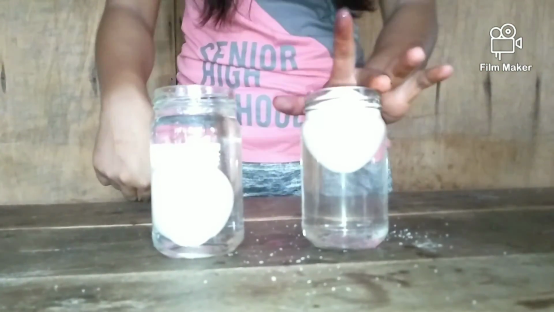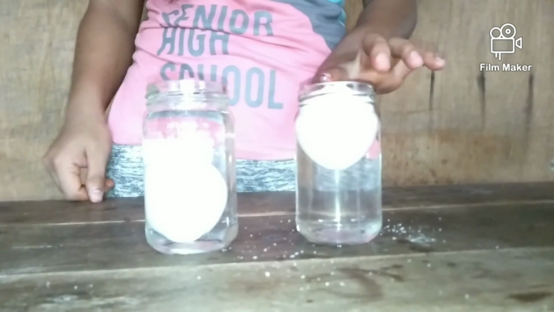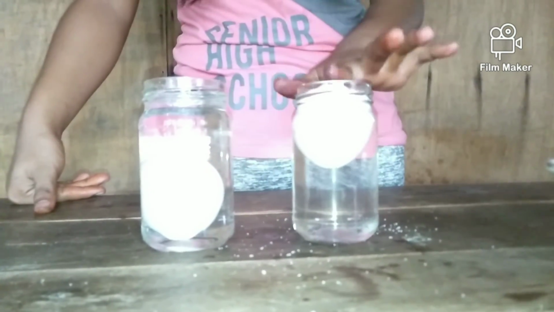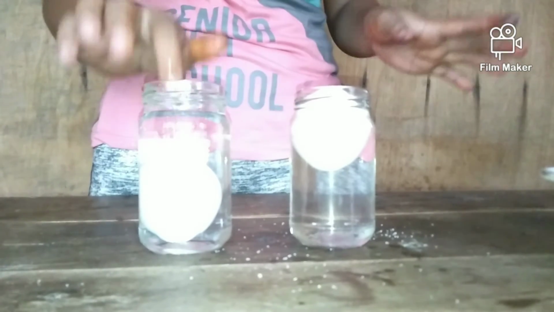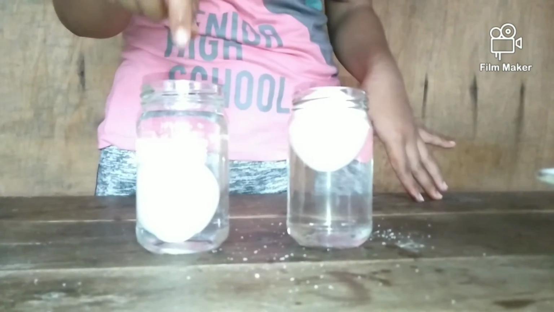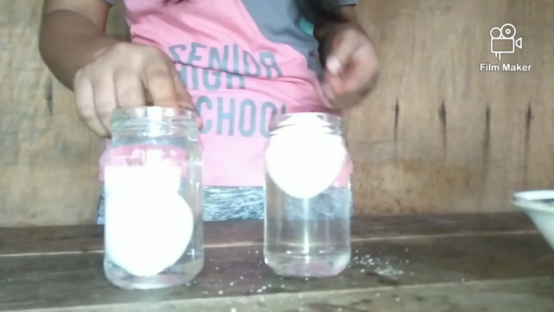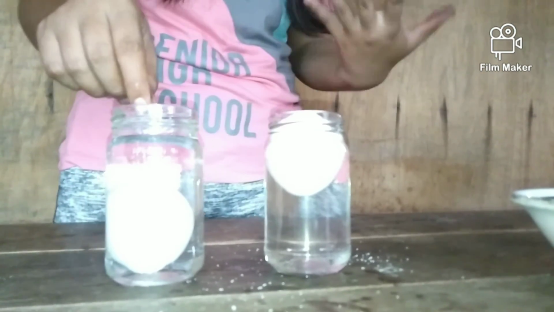Because science tells us that the amount of force that pushes up on this egg while it's in the water is equal to the weight of the water that was pushed out of the way. The first egg has weight, so it is trying to go down. The water is pushing up, the buoyant force, but it turns out that the weight is actually bigger than that buoyant force. So the egg still sinks.